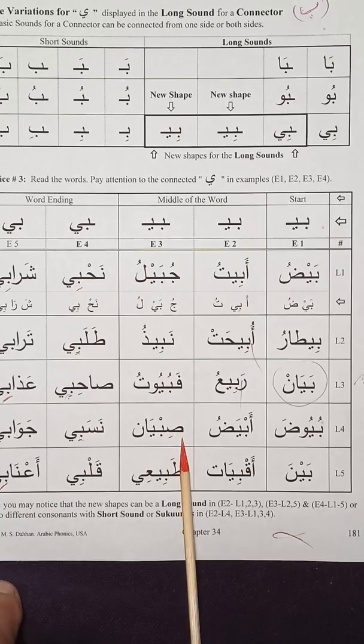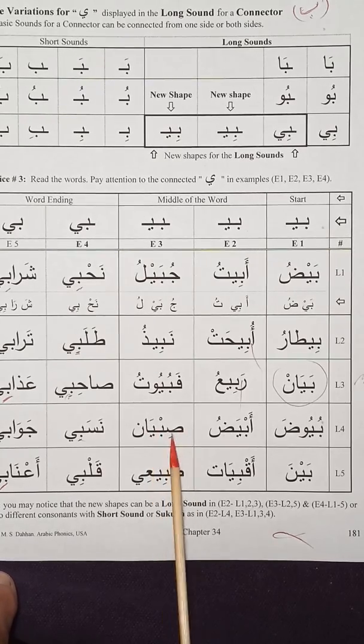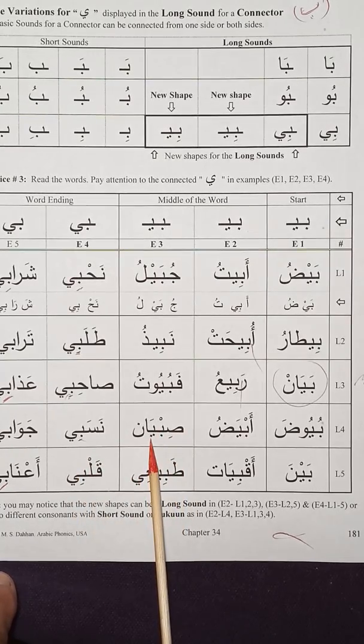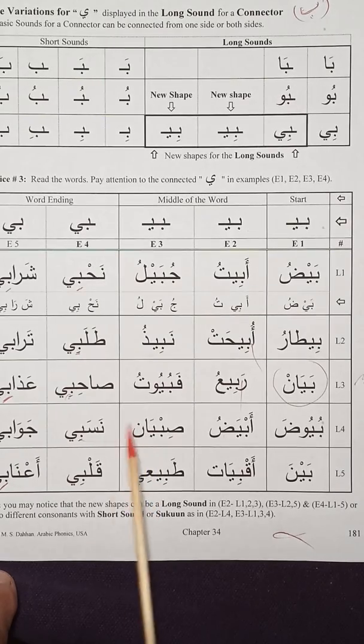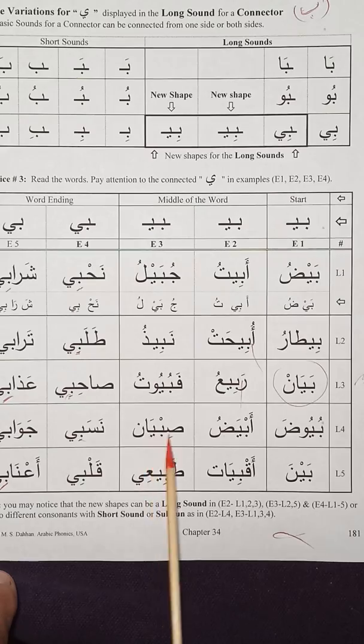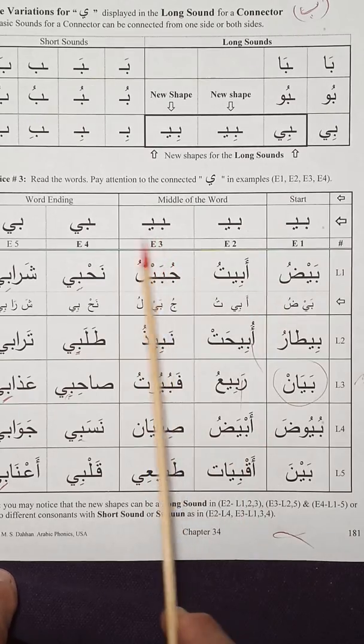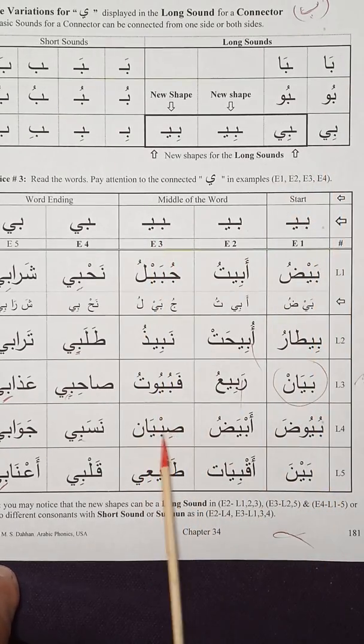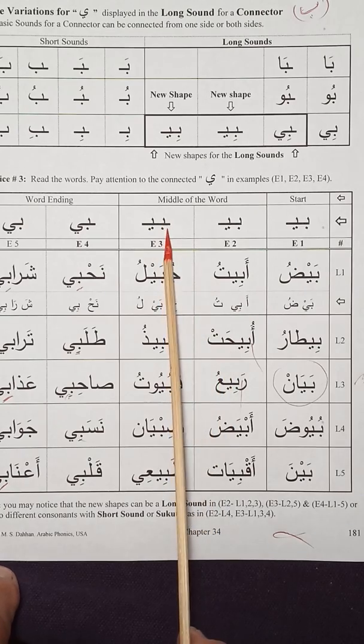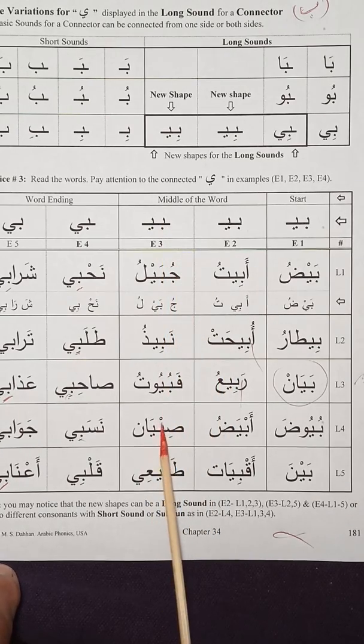Here you go. Sib, one syllable. Sib, yan. This has sukoon also. So this structure here, very clearly, is not that one because of the voweling. This one has the sukoon, and this one has the sukoon.